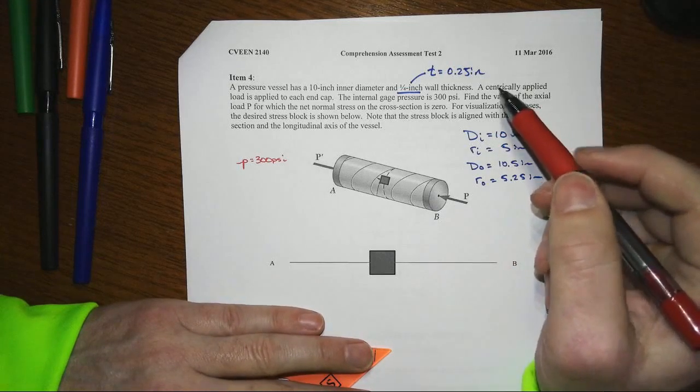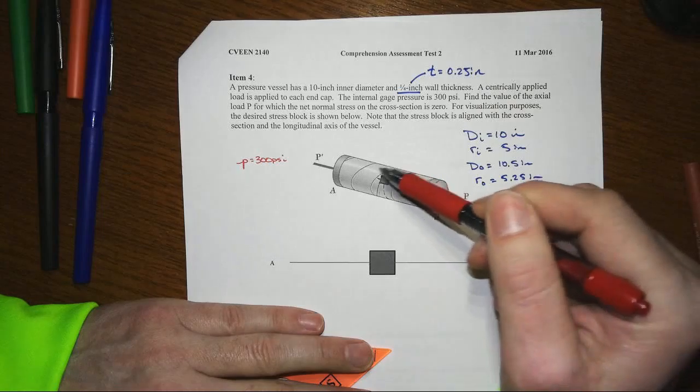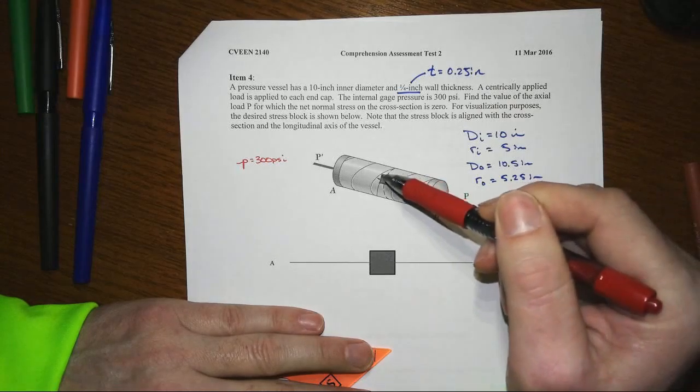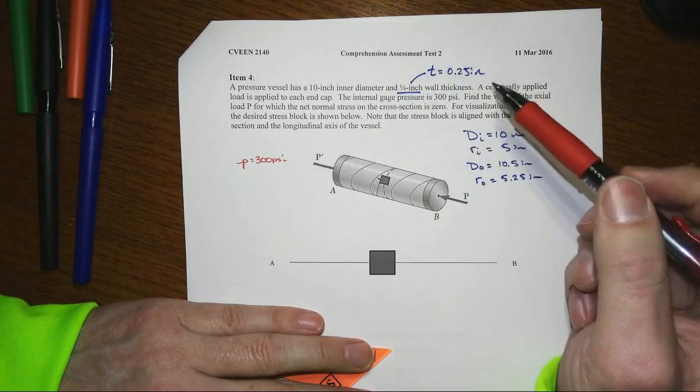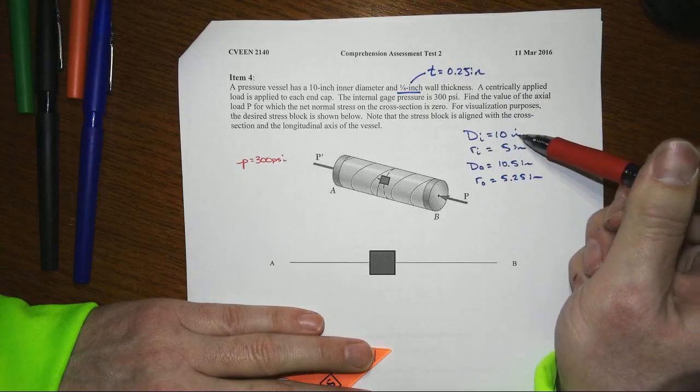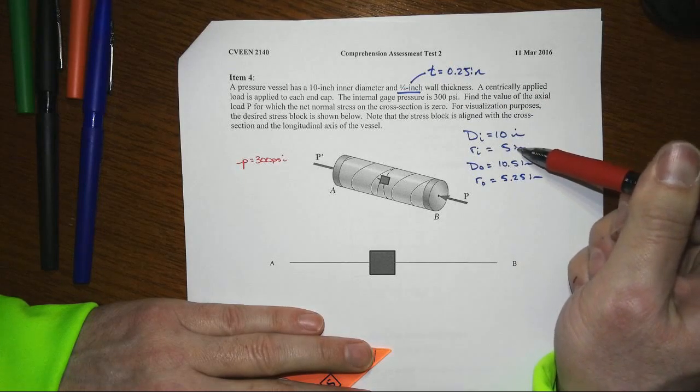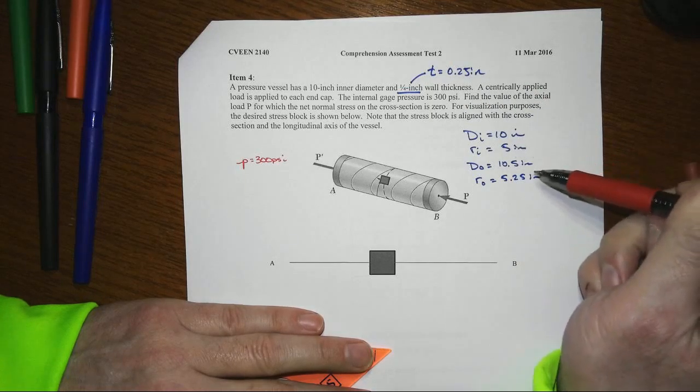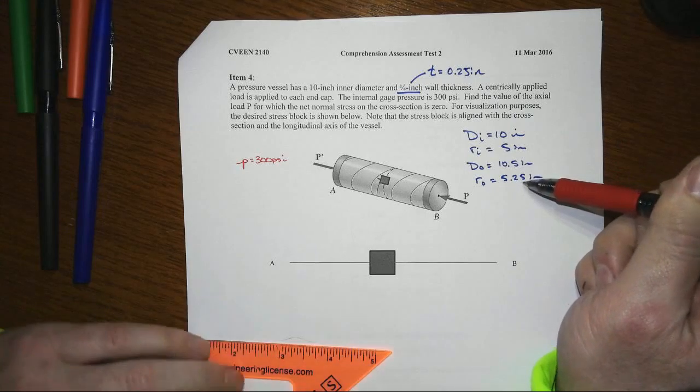In this fourth and final item, we have a thin wall pressure vessel. At least we hope we do. We got a pressure vessel at any rate. 10-inch inner diameter, quarter-inch wall thickness. Right, so if we translate that into radii, we got 5-inch inner radii and outer radii of 5 1/4.